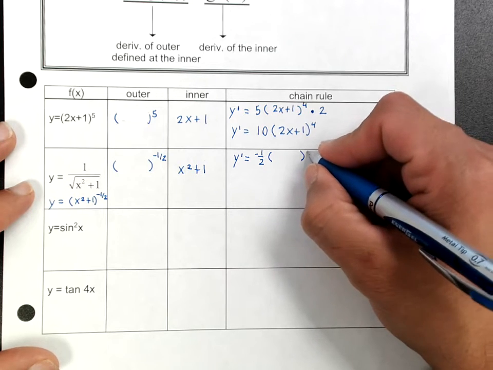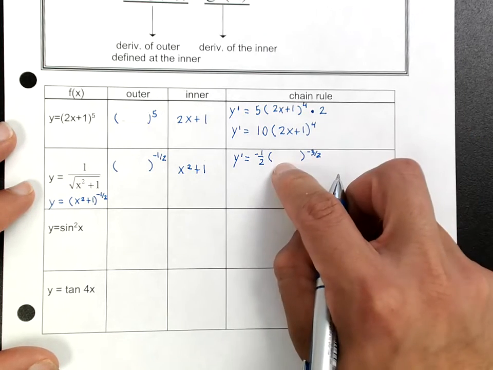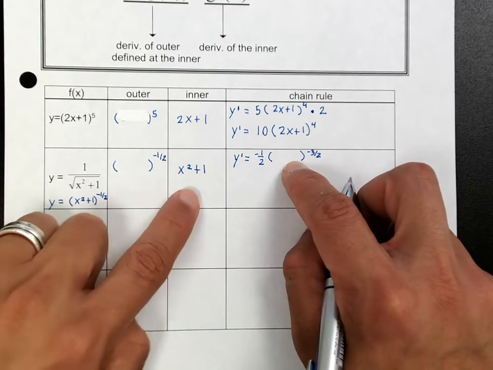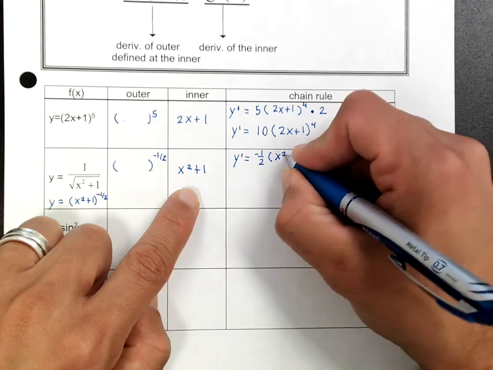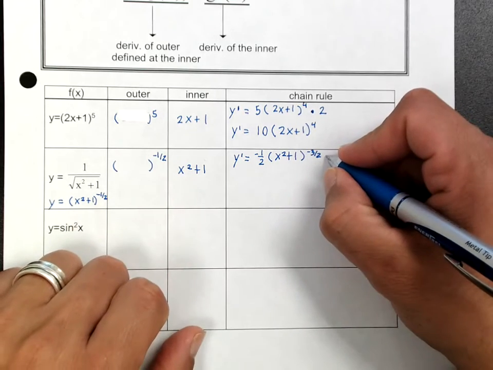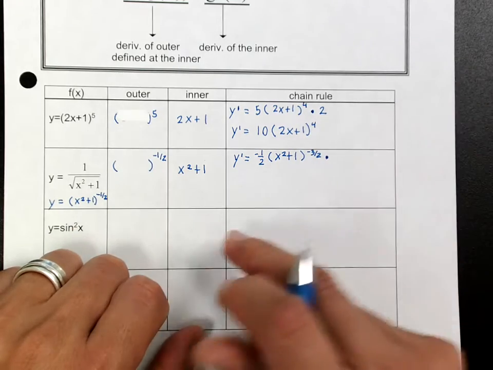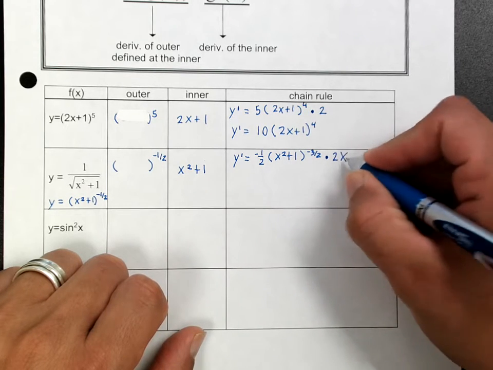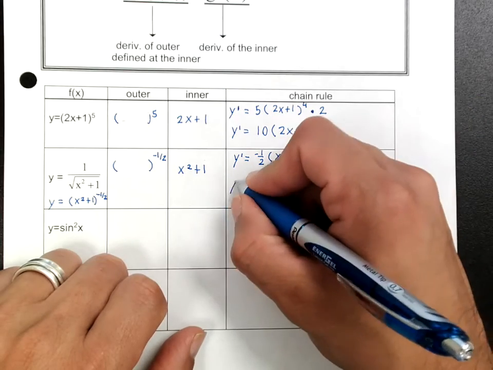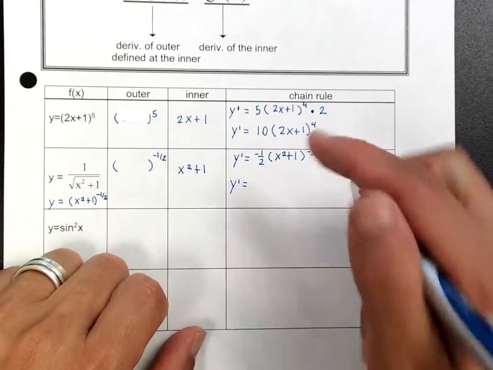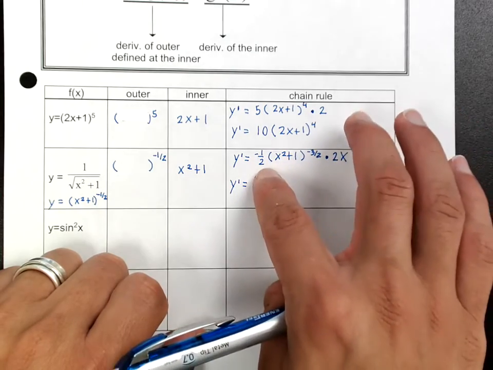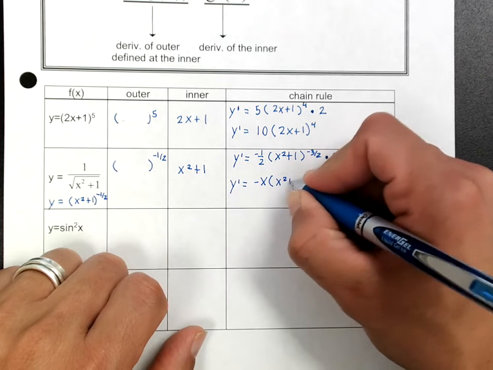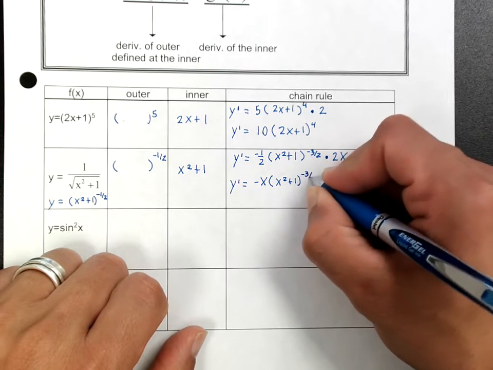to the power of negative 3/2, and what goes in here, remember, is the derivative of the outer, times the inner. So the inner part of it is x squared plus 1, times the derivative of x squared plus 1, which in this case is 2x. If we multiply what I have here, 2x times negative 1/2 gives me just negative x, times x squared plus 1 to the power of negative 3/2.